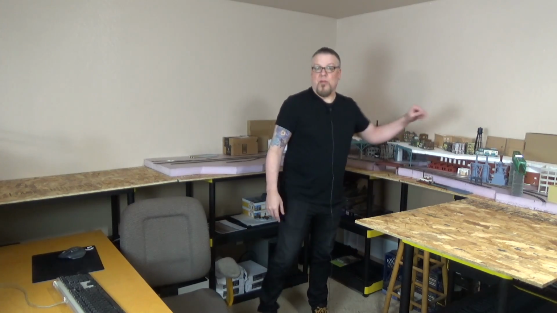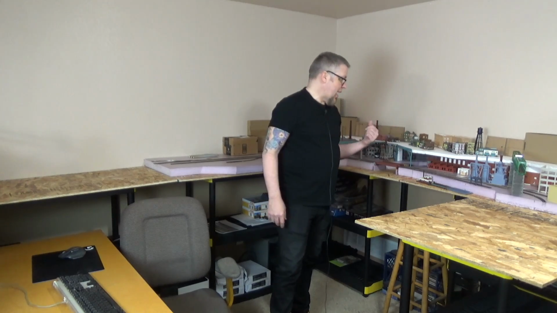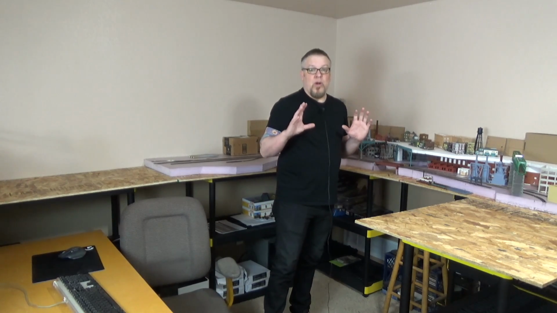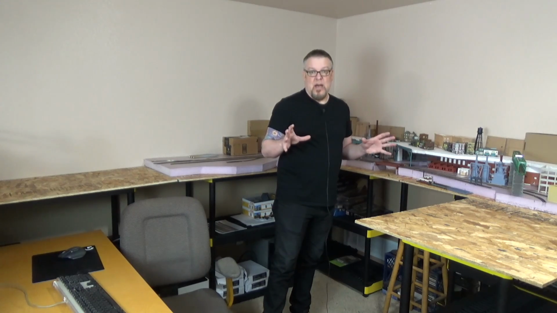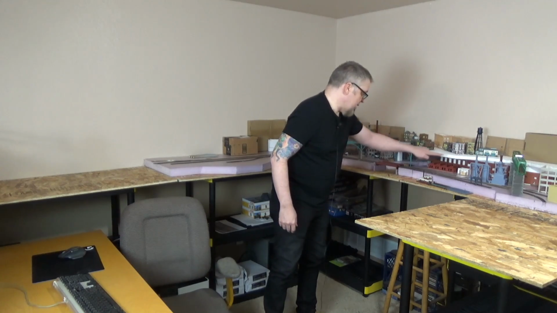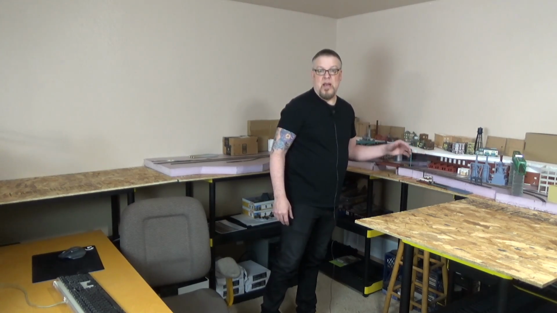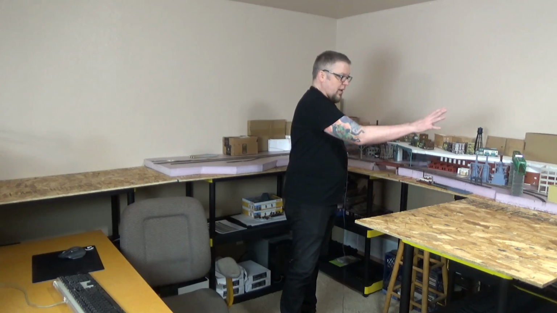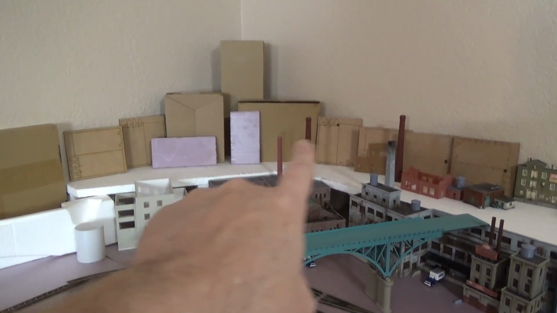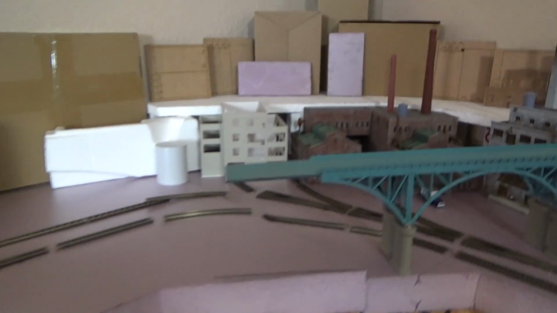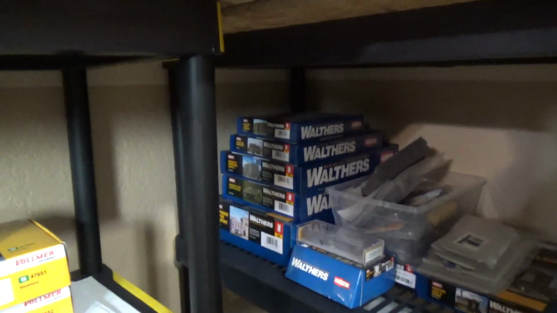Now you'll see I've placed some brown boxes, and that is just to give me an idea of what it's going to look like with some tall buildings back here. Now I want to have lots of lights on this. The buildings will have lights, and then underneath this level here, there'll be lights and street lights, fully lit. So for these buildings here, I do have some kits. You'll see I have some back there in the corner and then some right here.